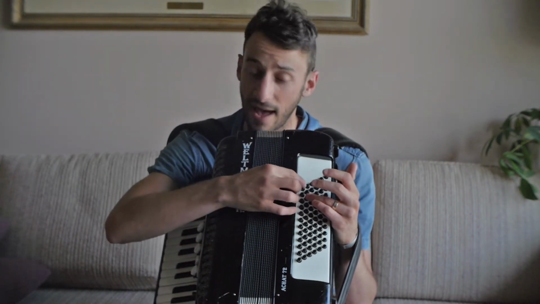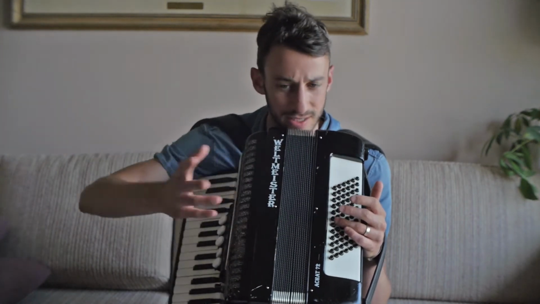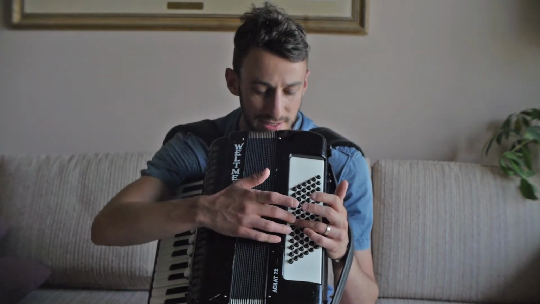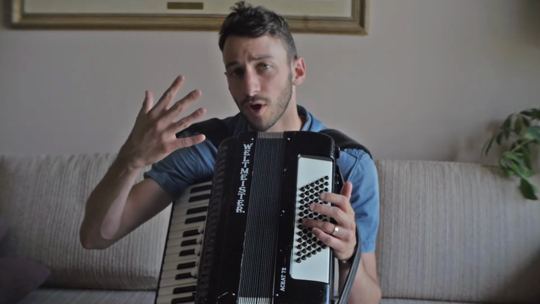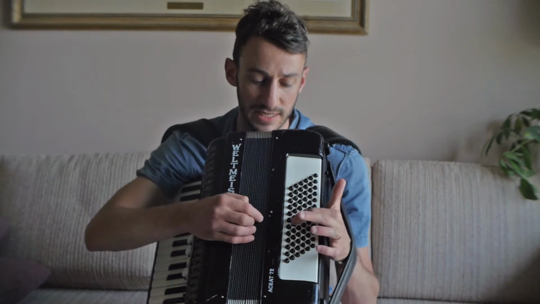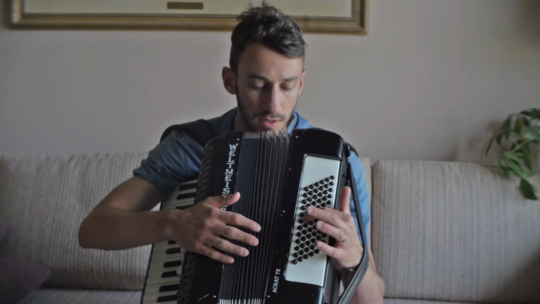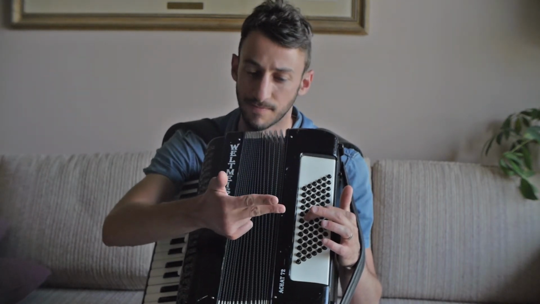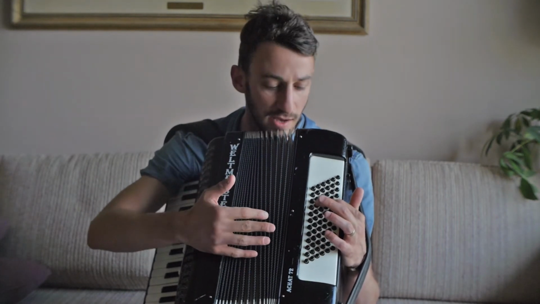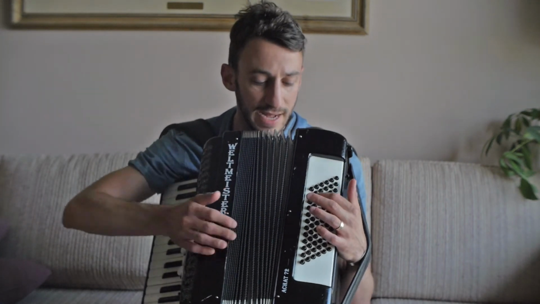So after E is not F, after E is F sharp, because there is no E sharp. This is more piano keyboard theory. But what you should know is the circle of fifths. You go up 5 whole notes to get to the note above, towards your chin. What does that mean? From the C plus 5, C, D, E, F, G, I get to G. G plus 5, G, A, B, C, D, I get to D. D plus 5, D, E, F, G, A. A, B, C, D, E, I get to E. So that's a circle of fifths system.